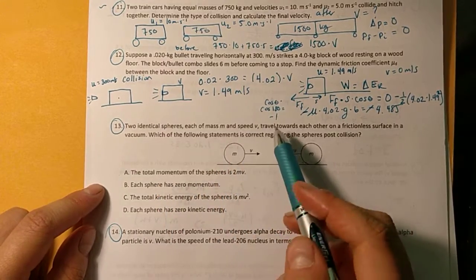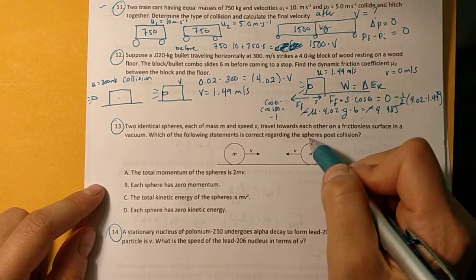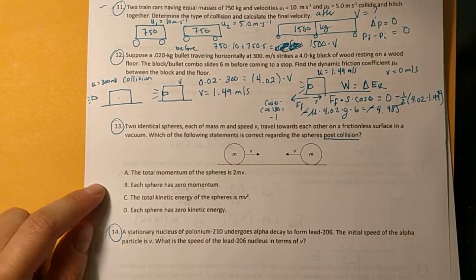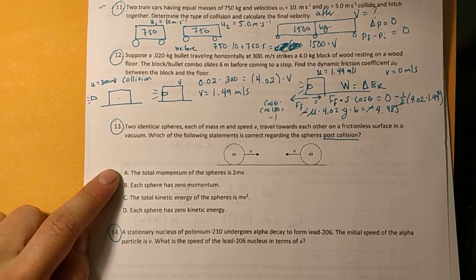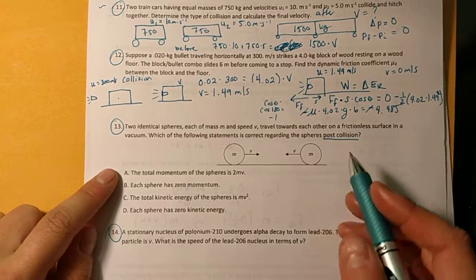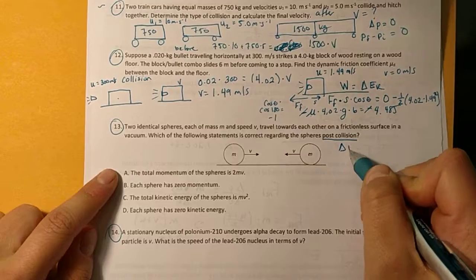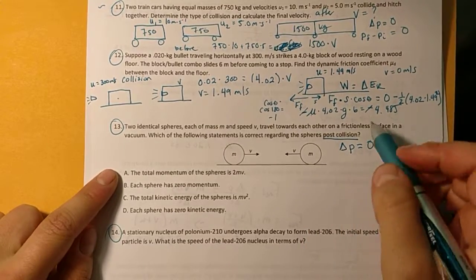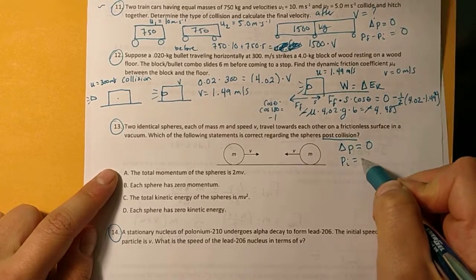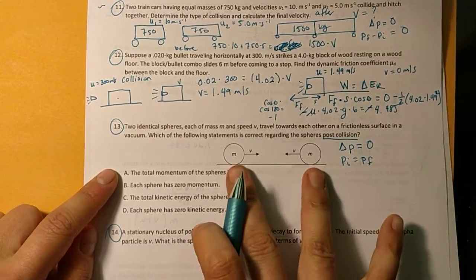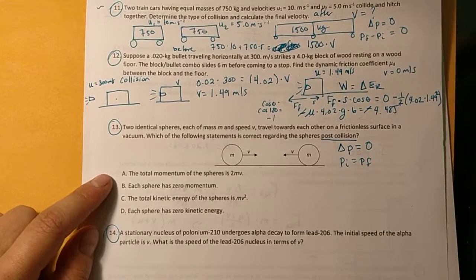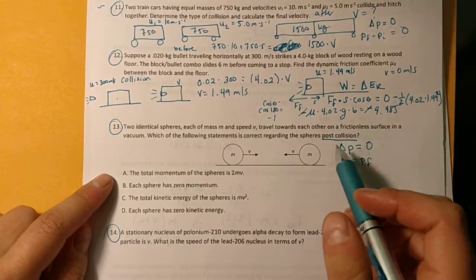So we are trying to figure out which of these is correct for the spheres after collision. So letter A, the total momentum of the spheres is 2mv. Well, let's see. Change in momentum for any type of collision is 0, which means that the initial momentum should equal the final momentum. What we're looking at is a picture of the initial, which will tell us what the conditions are after the collision, post-collision.